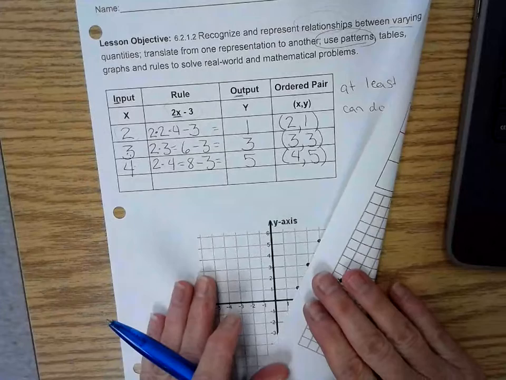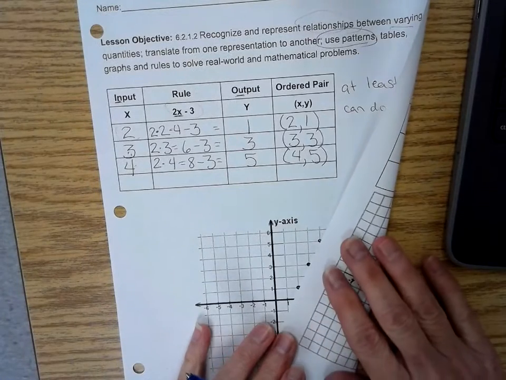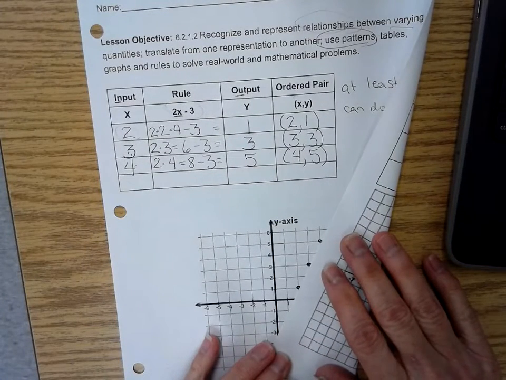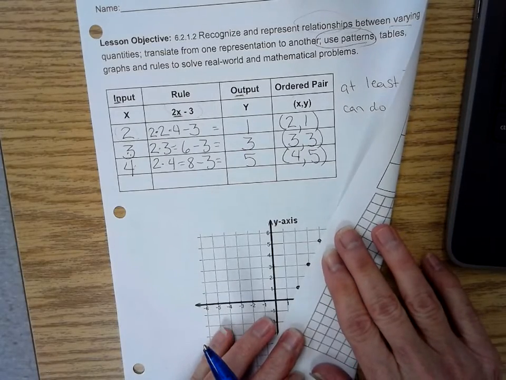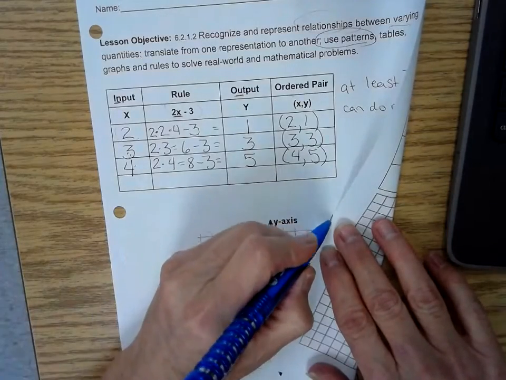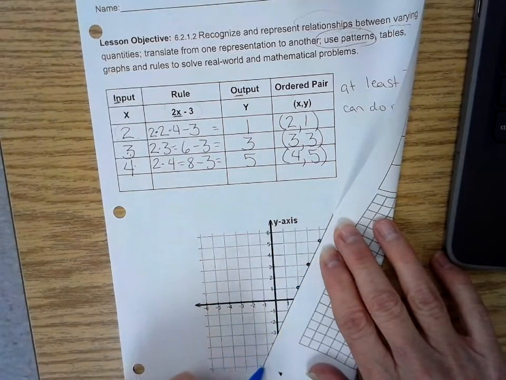So you're going to curl your paper over. If we had rulers, yep, we would use rulers. But we don't have rulers. So I'm just going to curl my paper over until I line up those 3 dots as best I can. And then I'm going to use that as a straight edge, and I'm going to draw a line.